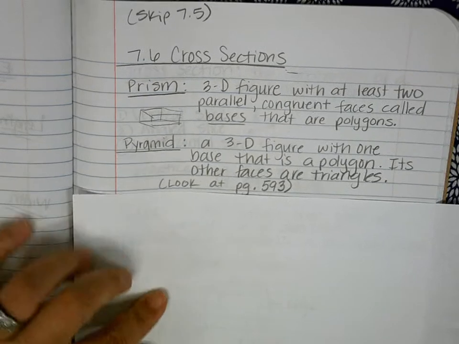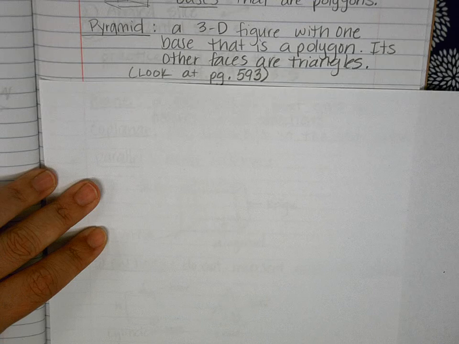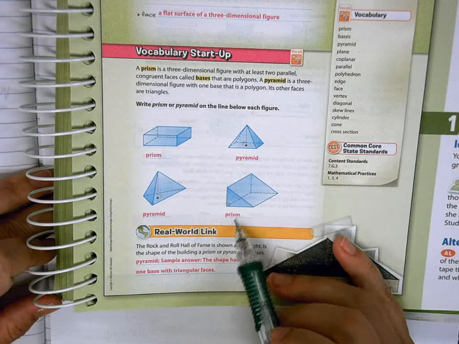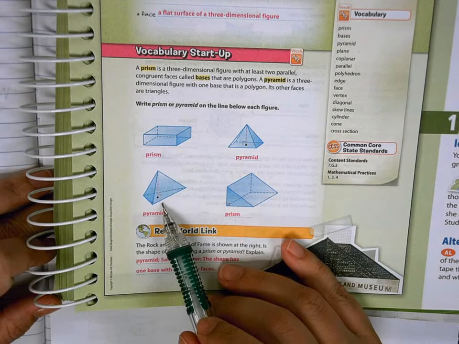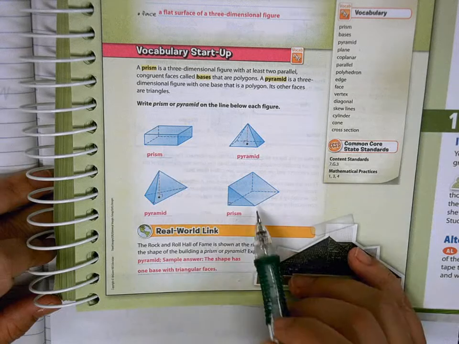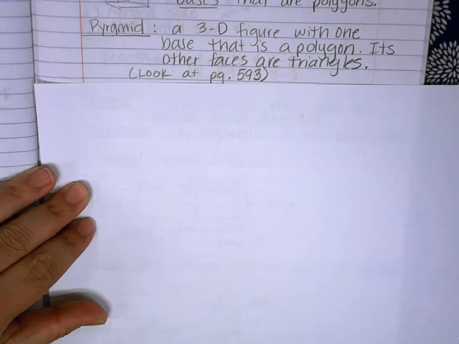So on 593, they show you the prisms and the pyramids. This is a triangular base pyramid, that one's a square base, and then prisms are like that. If you want pictures, you can always look in your book.